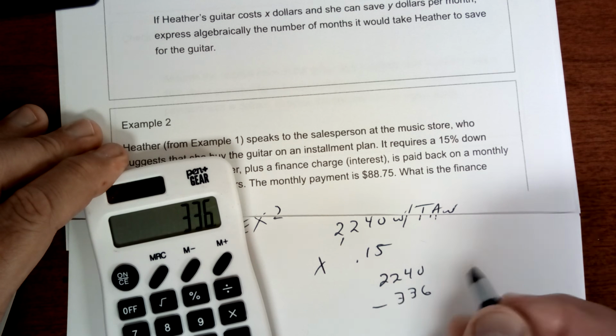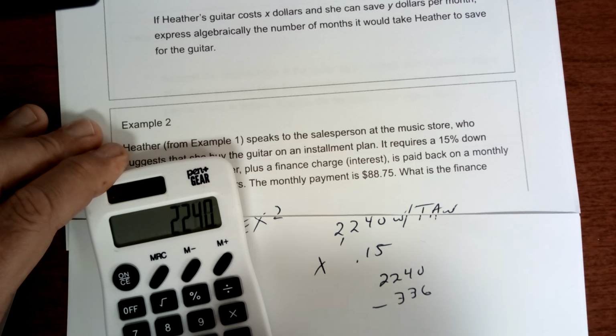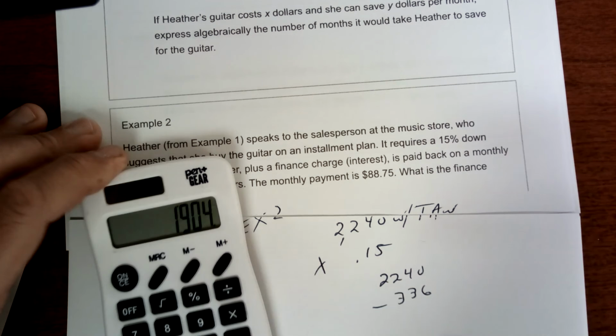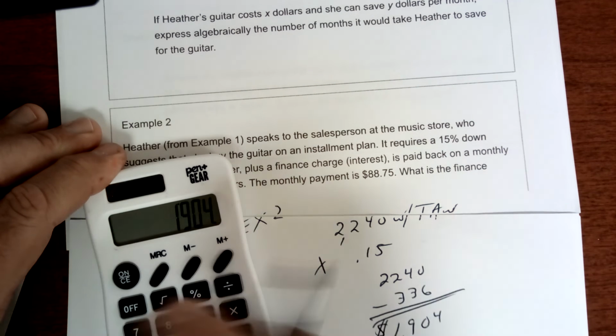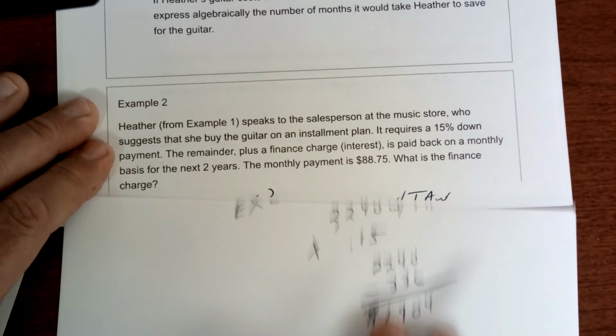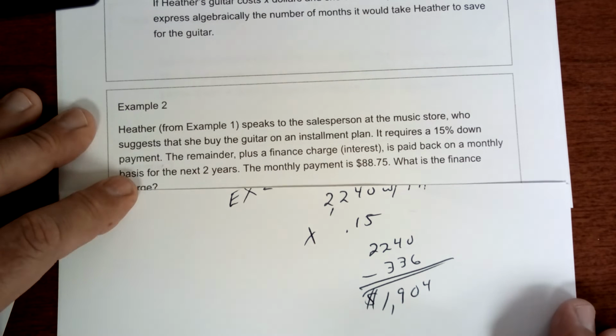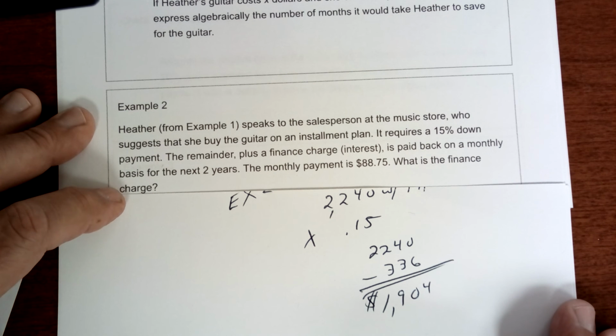So that's 1904 is what she needs to finance. Okay, so she had to put down 15% down payment. And the monthly payment is 88. What's the finance charge? So interest equals principal times rate times time.